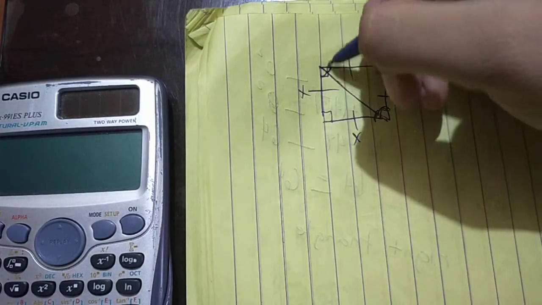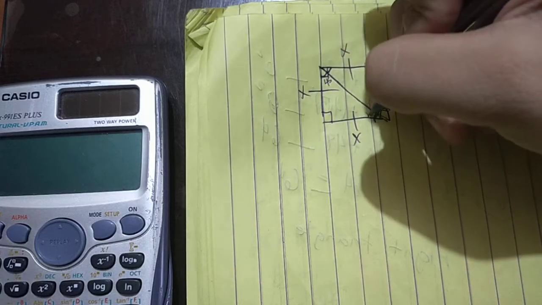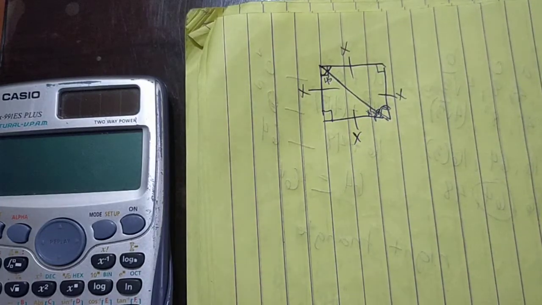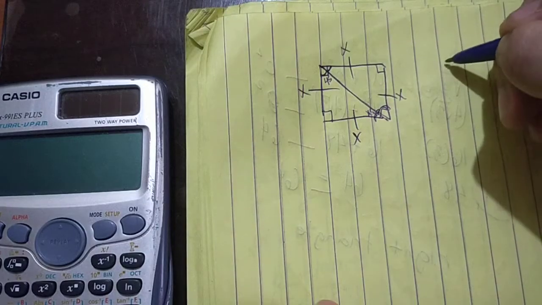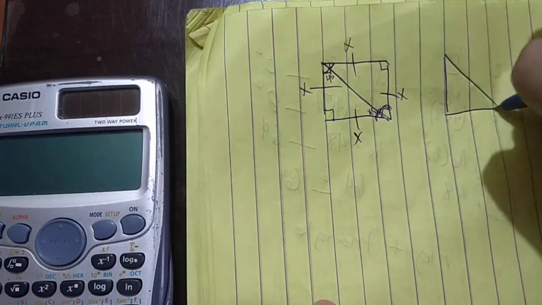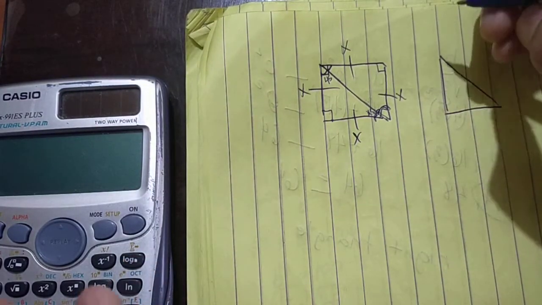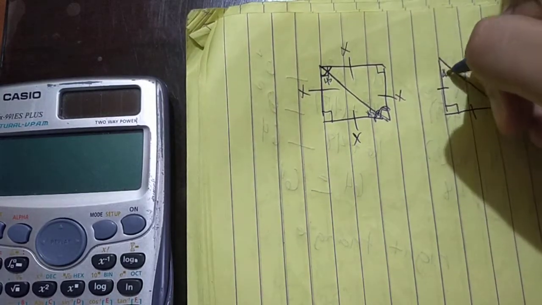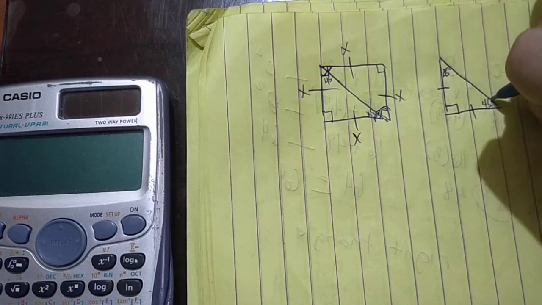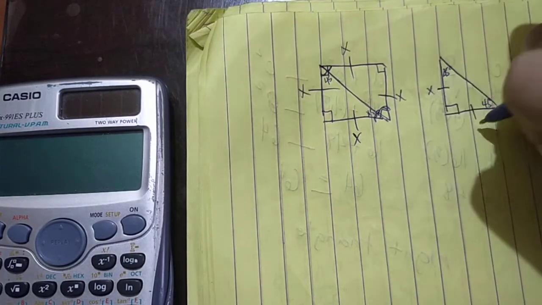So if it is 90, it will be 45 degrees, 45 degrees. That is how we get the 45-degree angle. So let's cut and get just the portion we need, the right triangle. So we have a 45-degree angle, a 45-degree angle, and we have x and x.